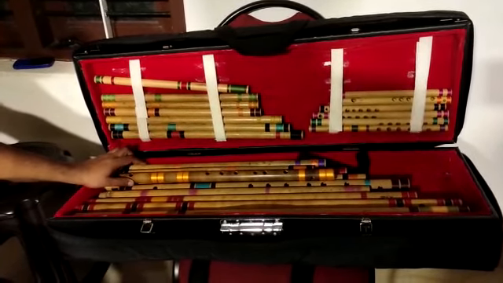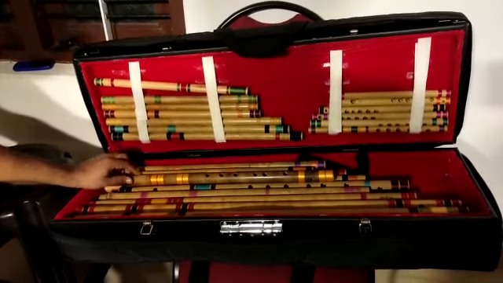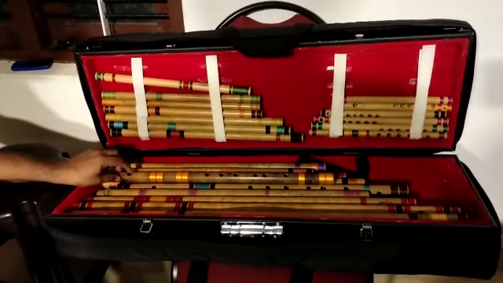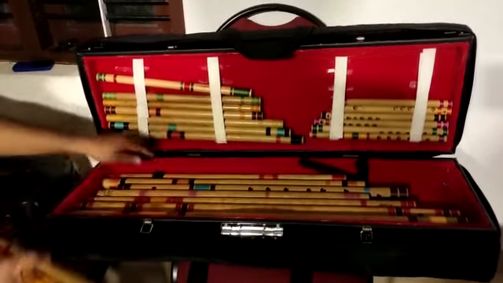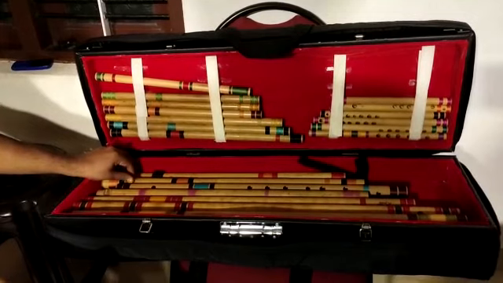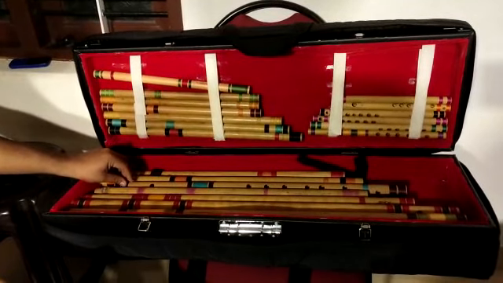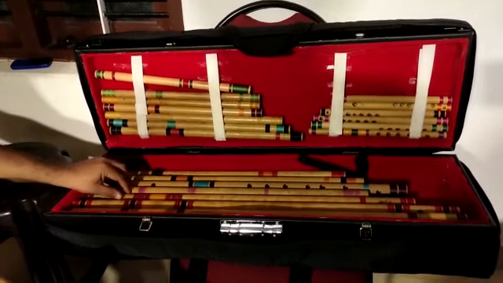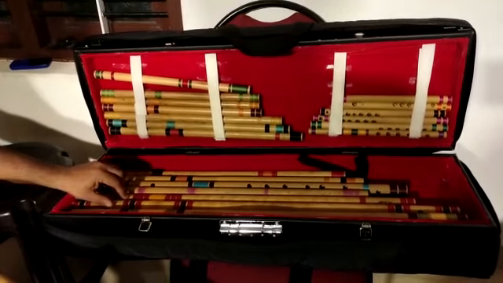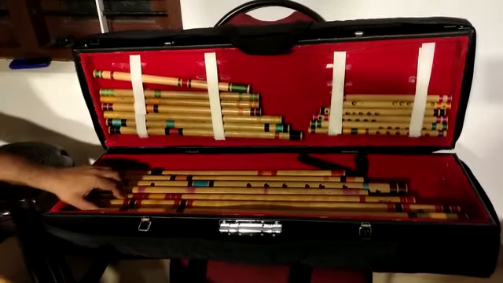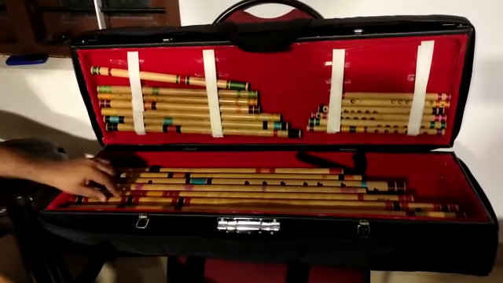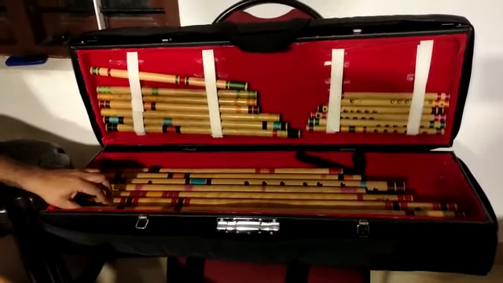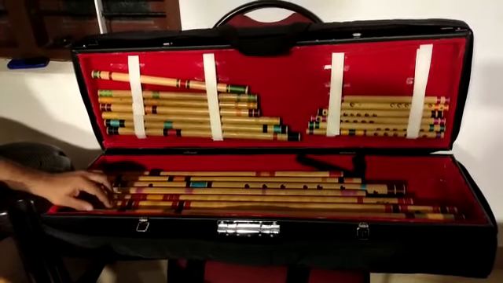There are 12 bass flutes, starting from B, A sharp, A, G sharp, G, F sharp, F, E, D sharp, D, C sharp, C. I don't have the D sharp and C sharp flutes.